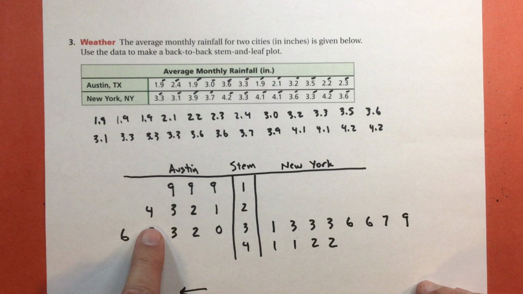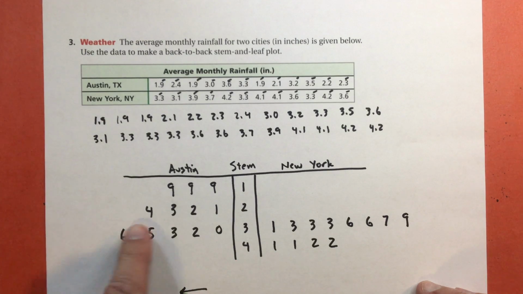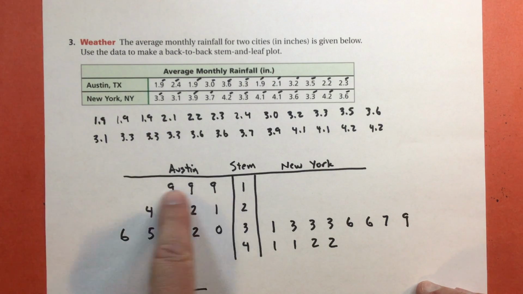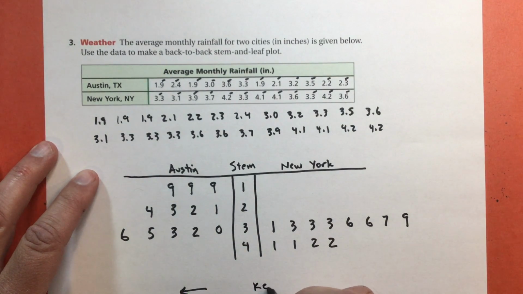They both have a lot in the 3s, but this has nothing. New York has nothing less than 3.1, while Austin has a lot of dry seasons where they've got very little rain. And by the way, that's not 31. I didn't mean to say that. I need to come up with a key.